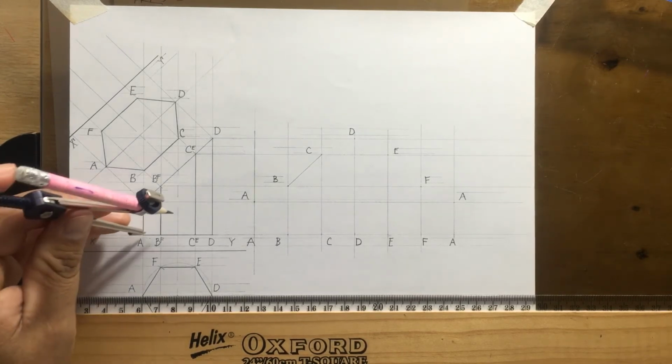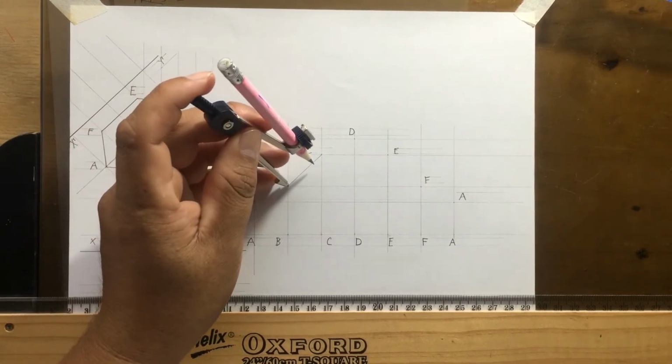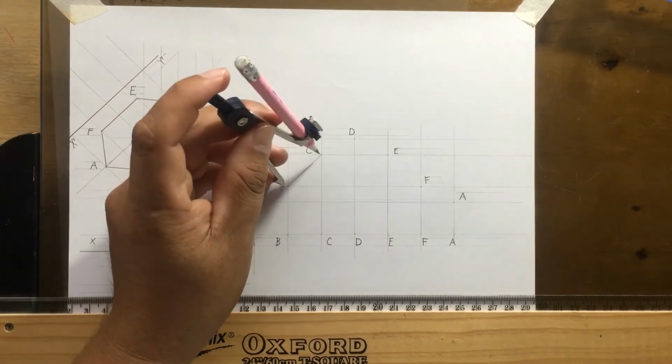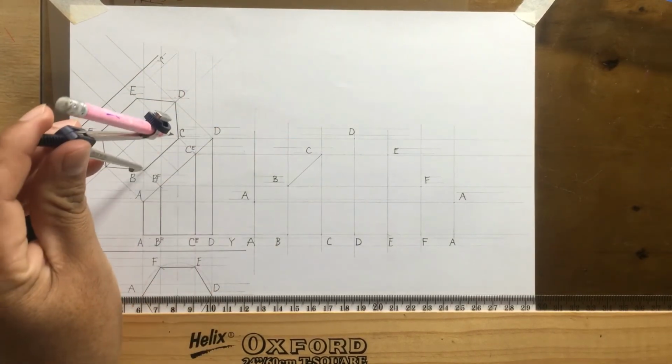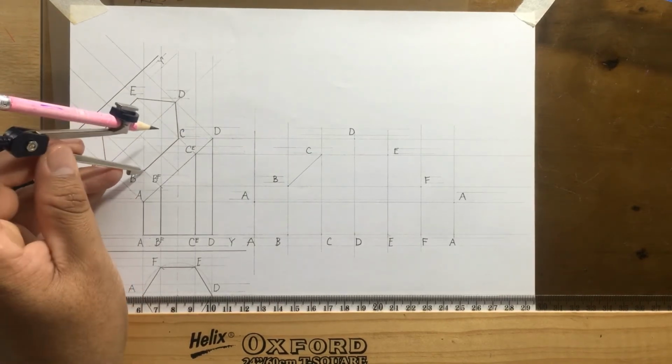Sorry, which is this one? This one. Okay, or is it this one? This one is the same. Yeah, that's the same distance. B to C, right? The B to C here is this.